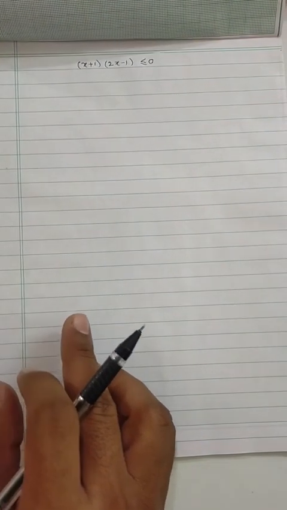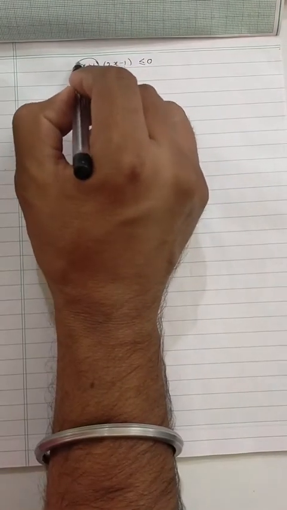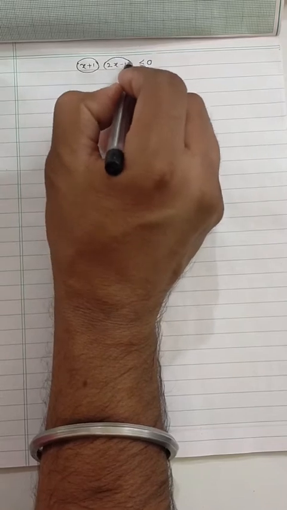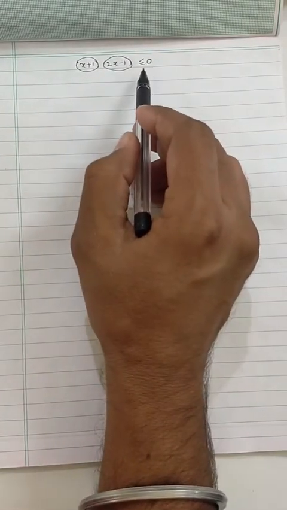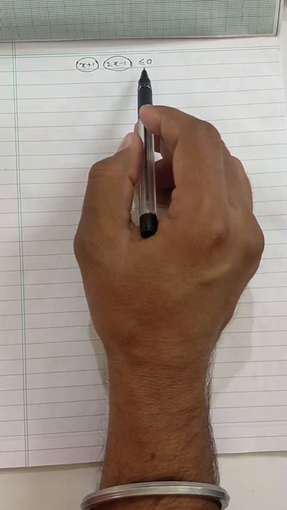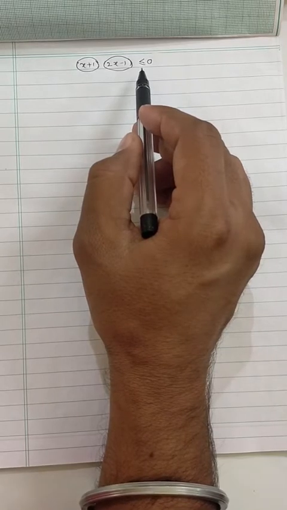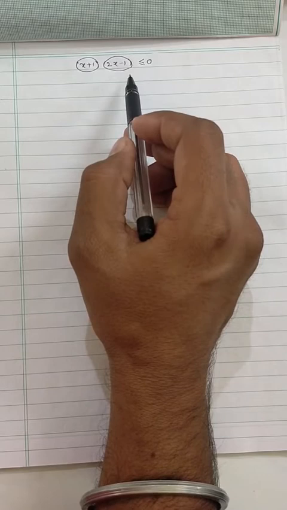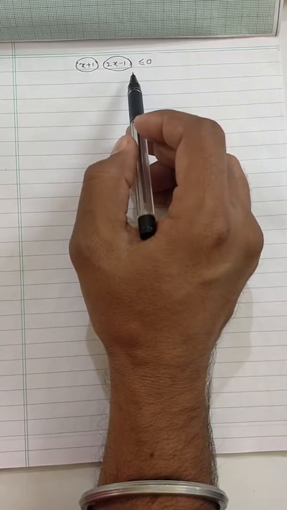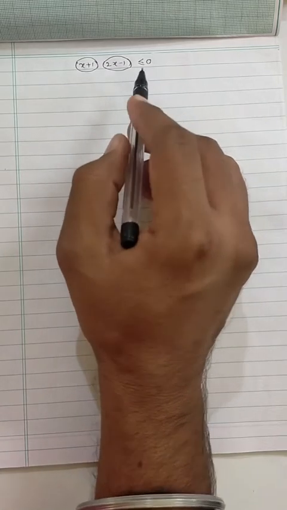The quantity is less than or equal to 0. So it is a product, or multiplication, of two quantities, and it seems it is non-positive. That means it is either negative or equal to 0. So when the product of two quantities is negative, one of the quantities is negative and the other quantity is positive. So we can have two cases.